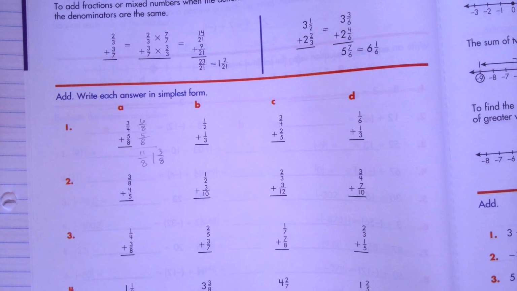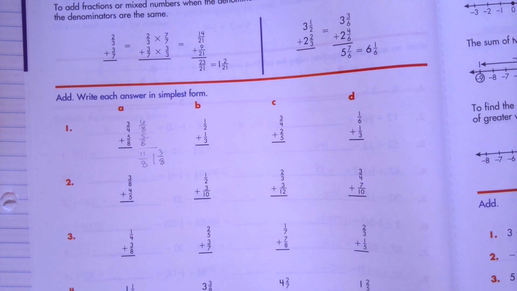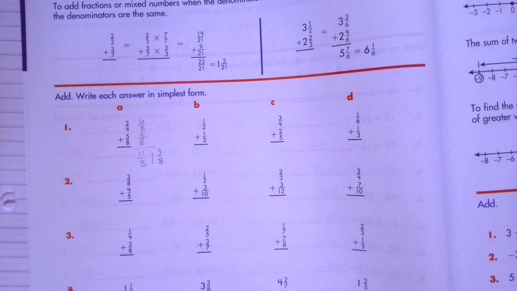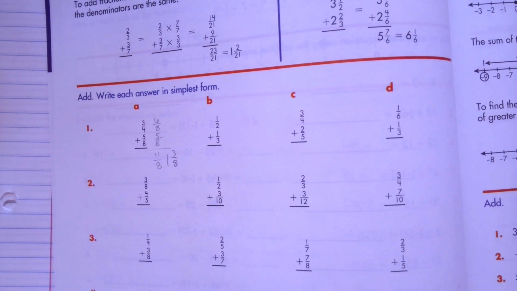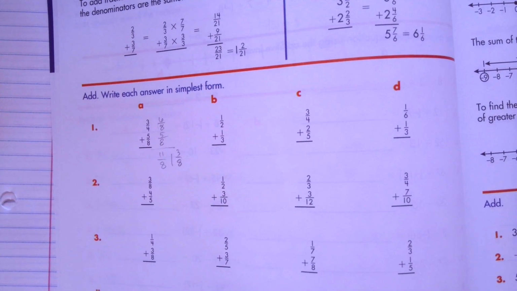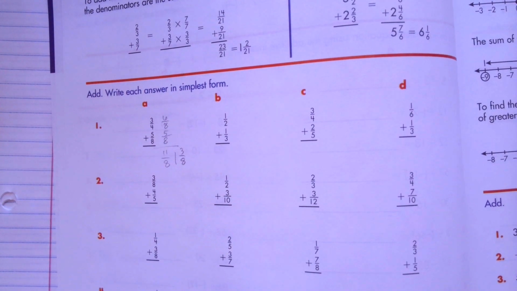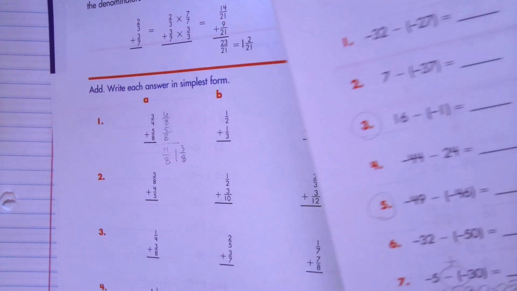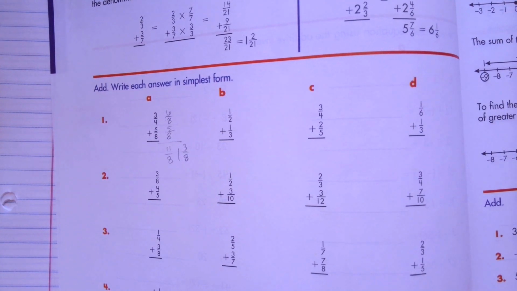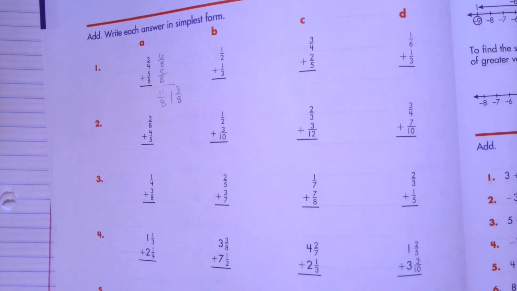11/8. Yes, and then we have to put it in simplified form, which means we can't have an improper fraction. We have to make it into a mixed number. Oh, right. Okay, 1 and 3/8. Yep.